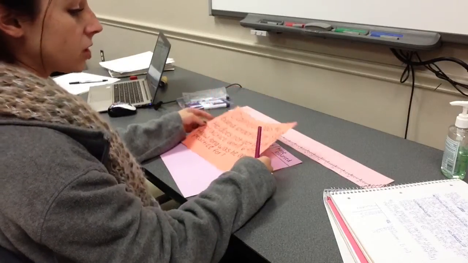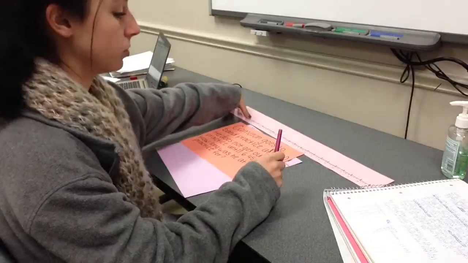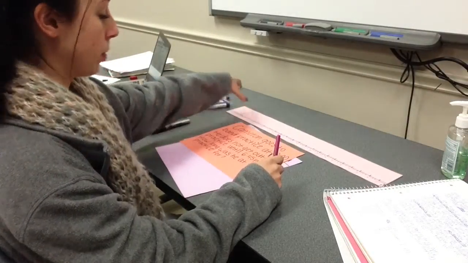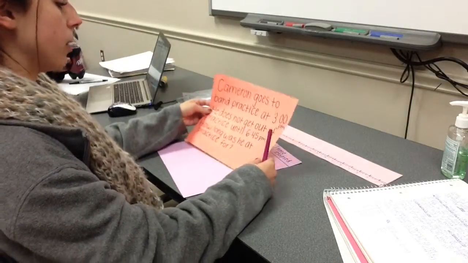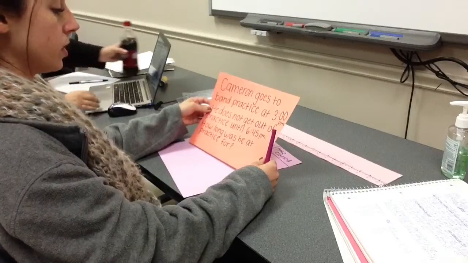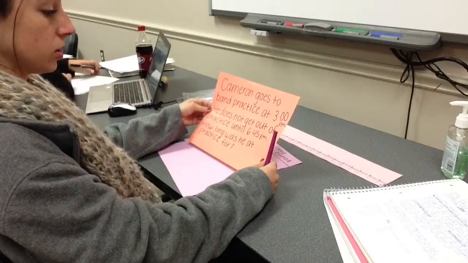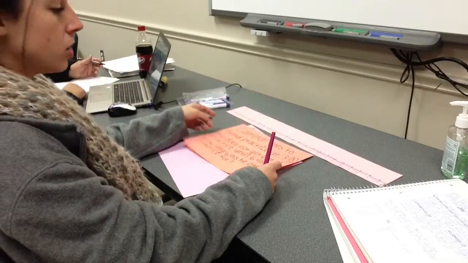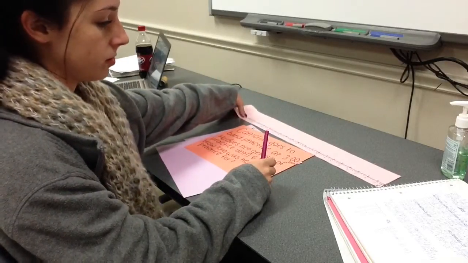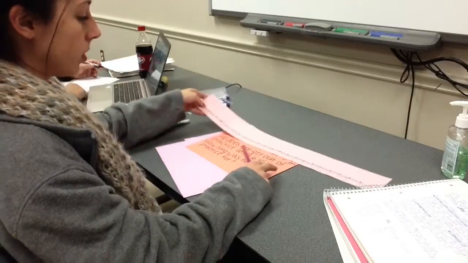for? So first we're going to look at the problem, and it says how long was he at practice for. So that tells you that we are not just looking for minutes or not just looking for hours, but both. So using our linear model, we are going to start.